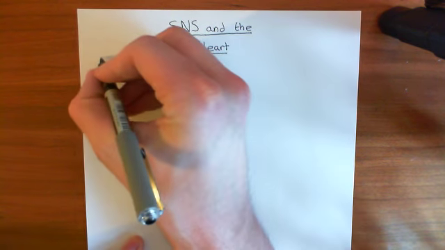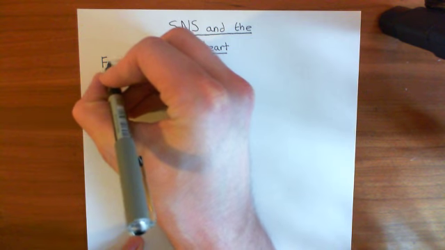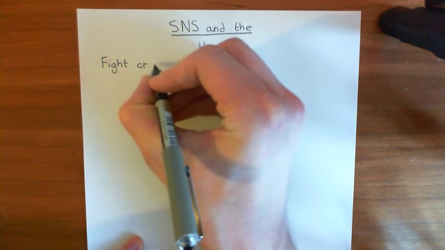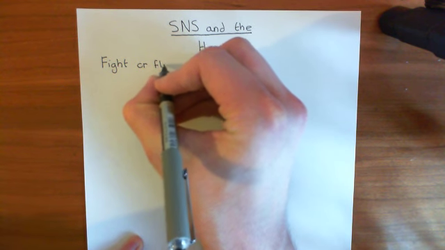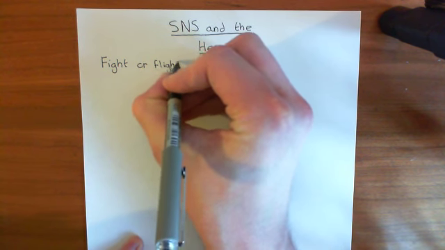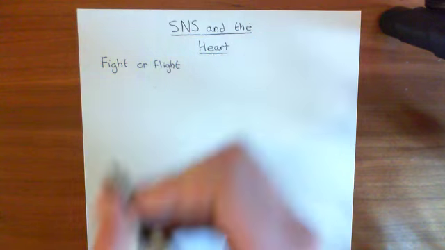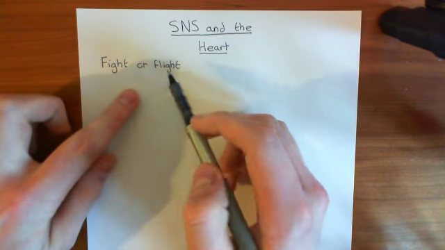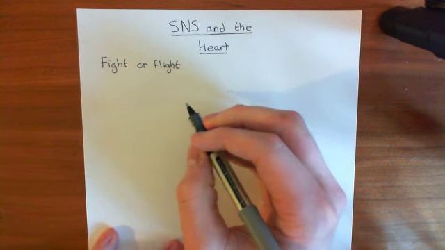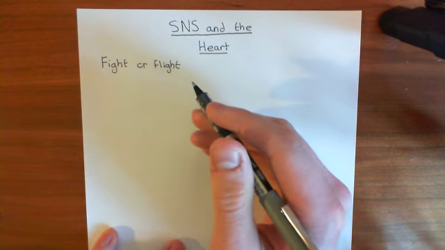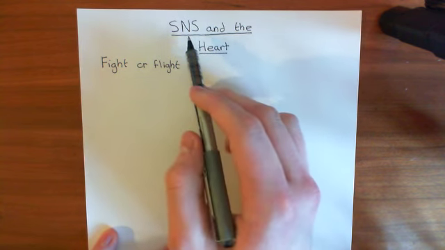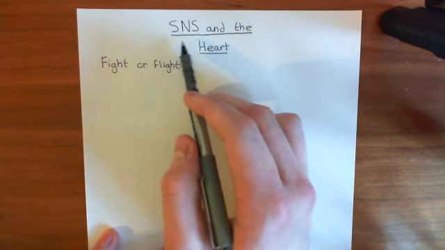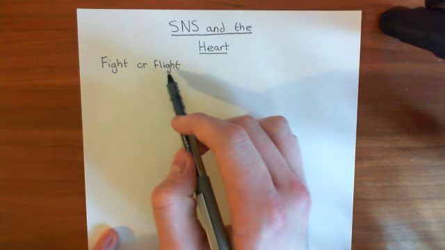So when you are in a situation which requires a fight or flight response, so when you're in danger basically, when you're stressed, you activate the sympathetic nervous system, and what it does is it gets you ready to either fight or run. Okay, so what effects do you think the sympathetic nervous system is going to have on the heart? What are we going to need if we're going to fight or run?